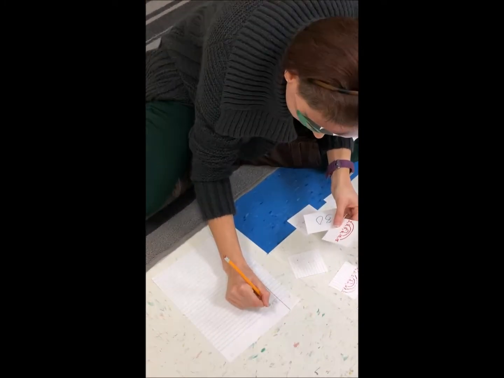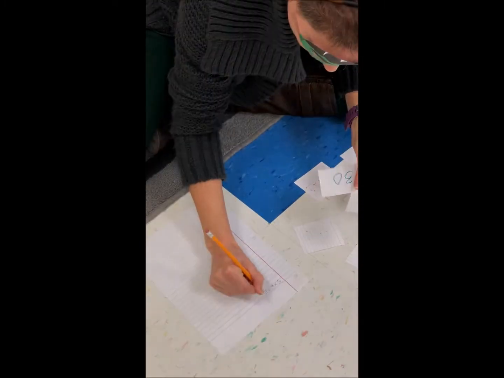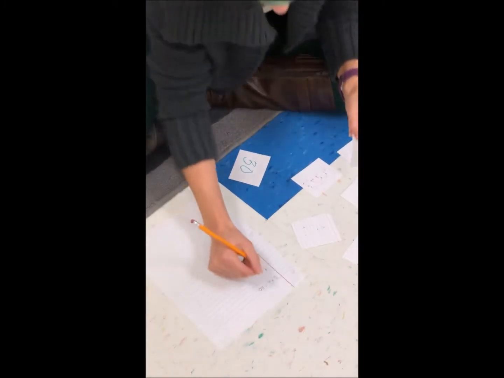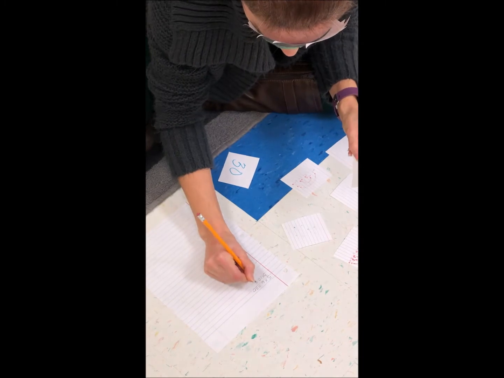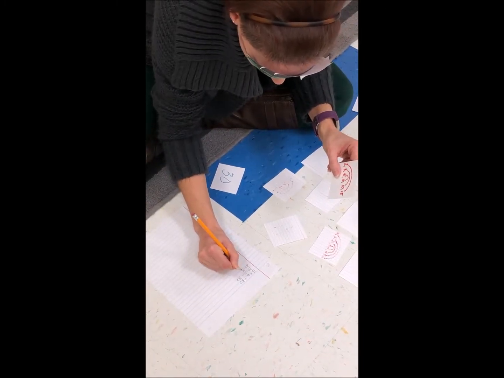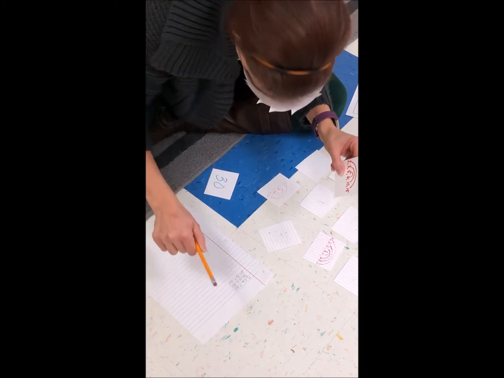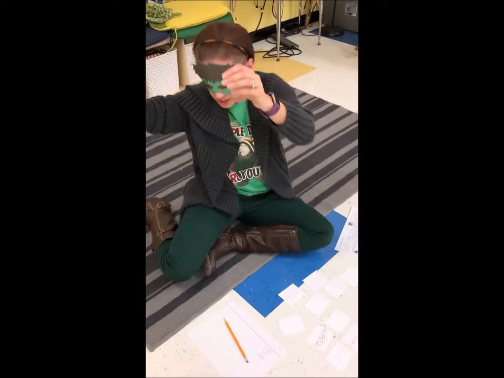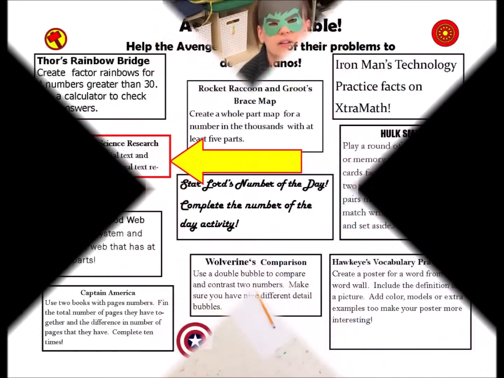5 times 6 equals 30. 3 times 10 equals 30. 2 times 15 equals 30. I am done with these cards and smash them aside.